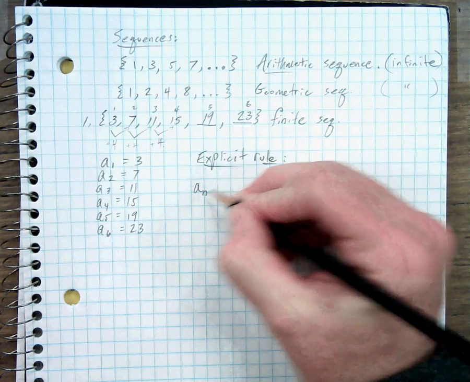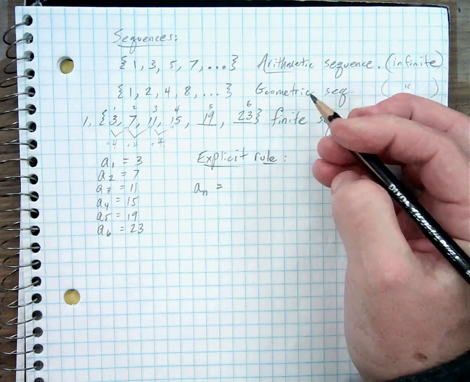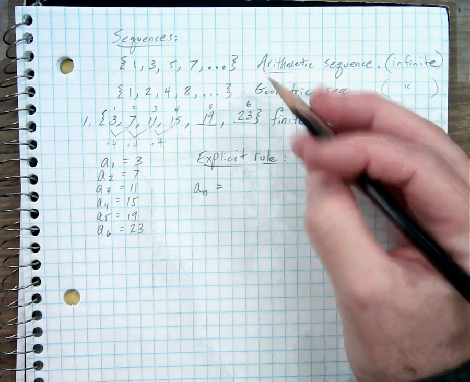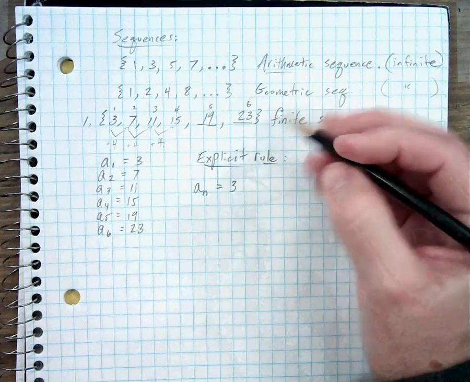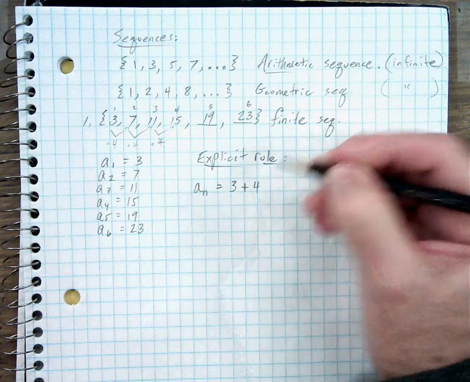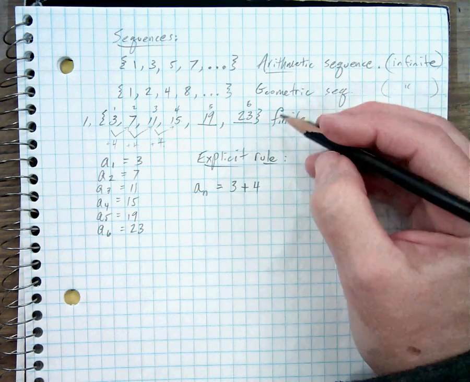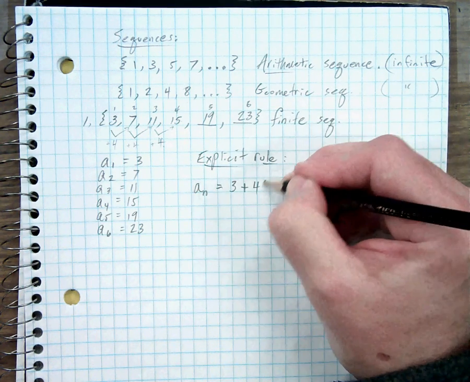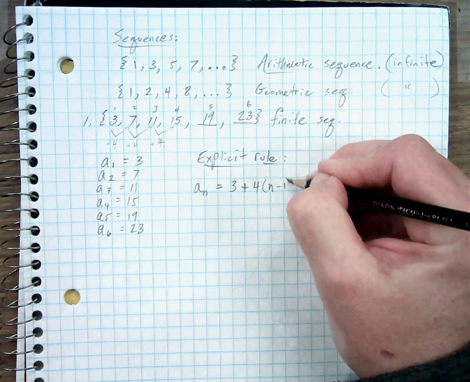So the nth number in the sequence, how do you find it? Well, basically you have to start with 3. And what do you do? Well, we always add 4. So I'm going to add 4. And how many times am I going to add 4? Well, I'm going to add 4 n minus 1 times. Let me explain that a little bit.